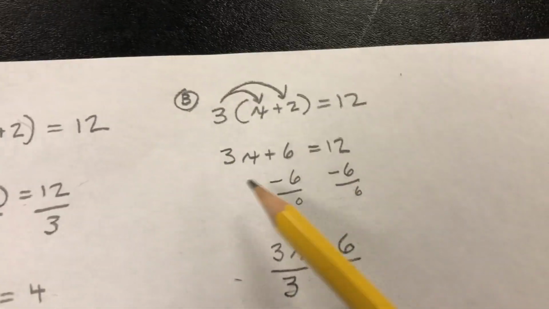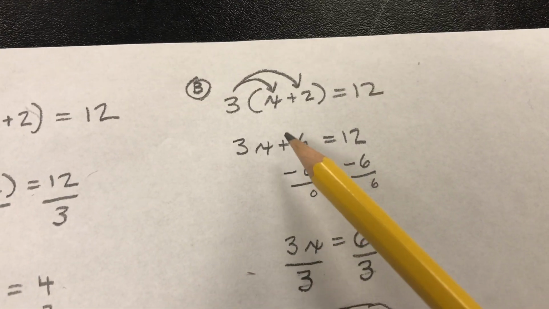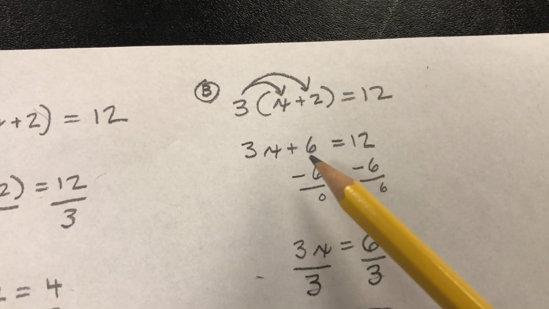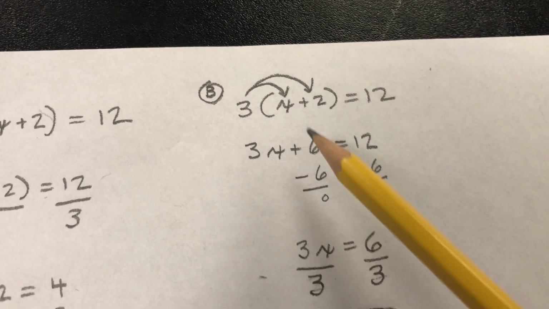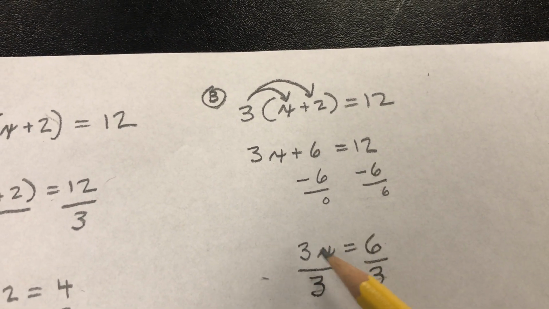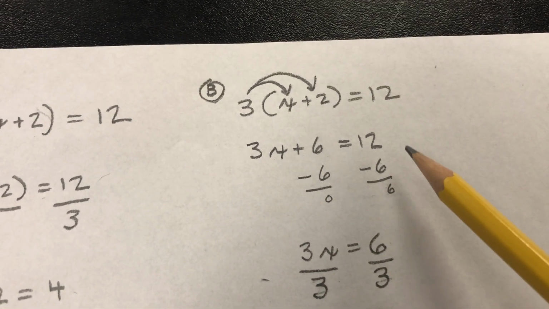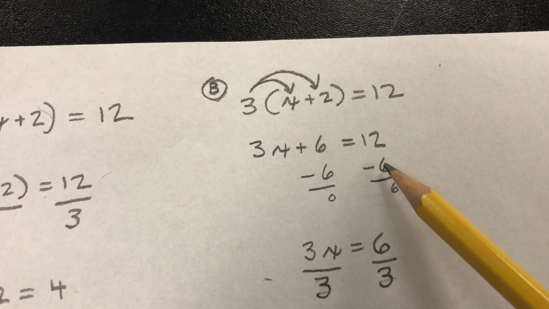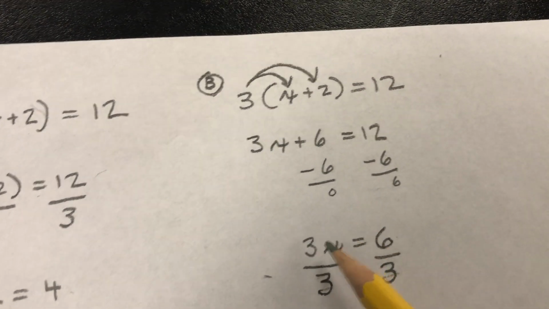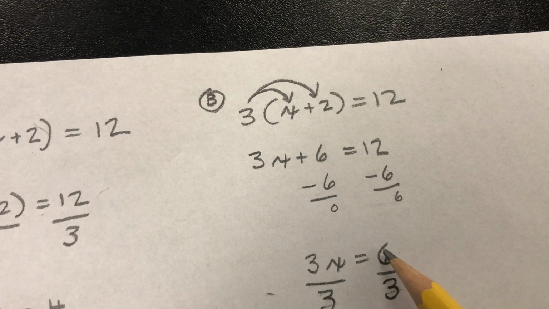And now I've got 2 things to worry about. For starters, I've got this 6 here, which I can subtract from itself, and 6 minus 6 is 0, so that cancels right out of my equation and leaves us with 3x on the left side of the equation. But we also have to subtract 6 from the right side of the equation. So 12 minus 6 is 6. So that leaves us with an equation that is 3x equals 6.